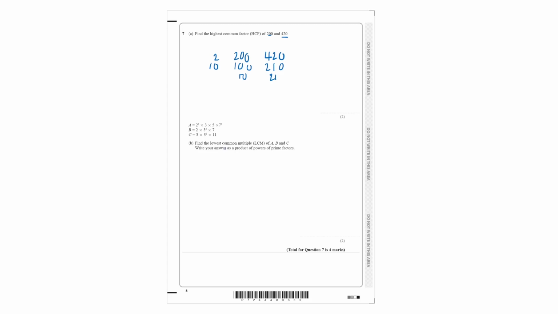So we simply look at what we've written on the left. 2 times 10 is equal to 20. And we can actually check this. 200 is divisible by 20 and 420 is divisible by 20. And then, since there are no other factors after this, 20 is the highest common factor.